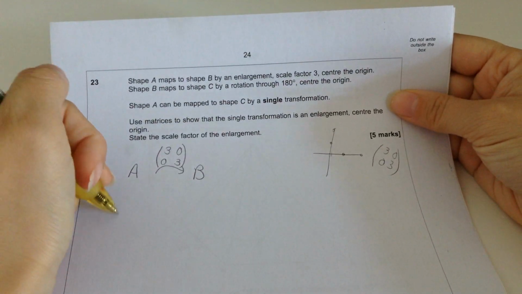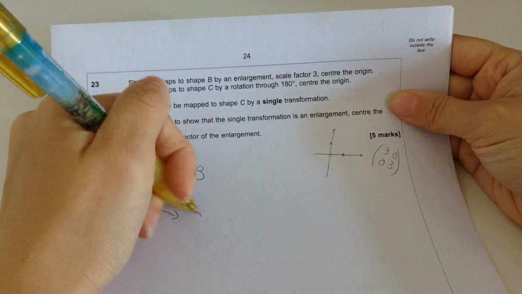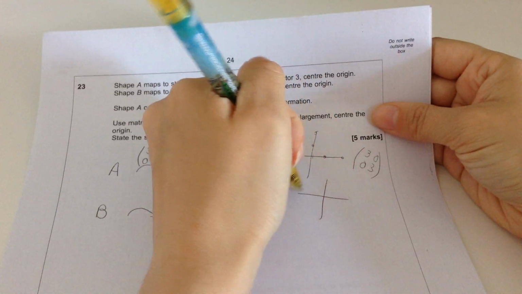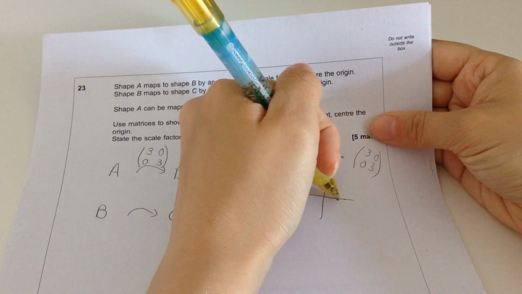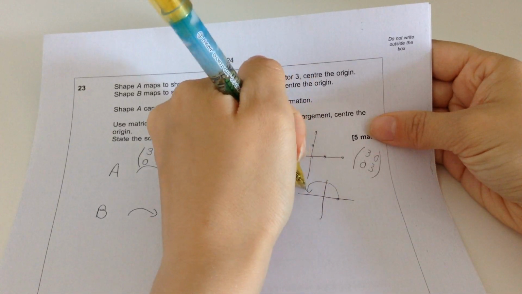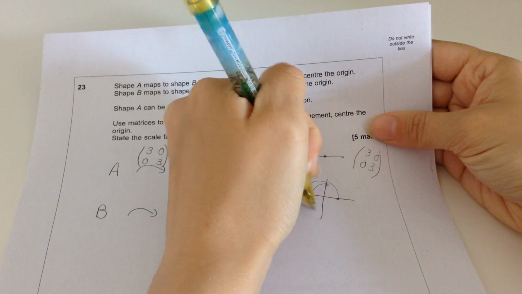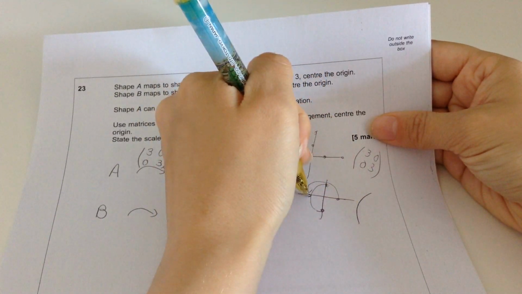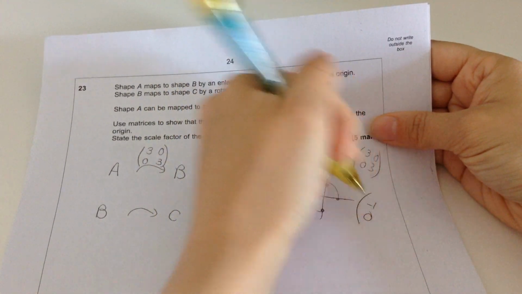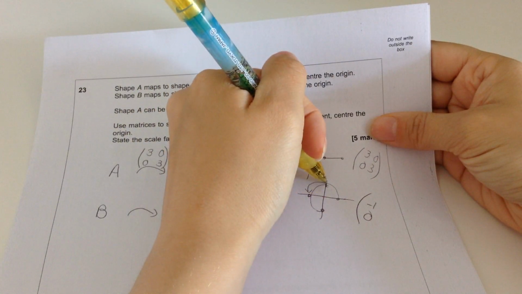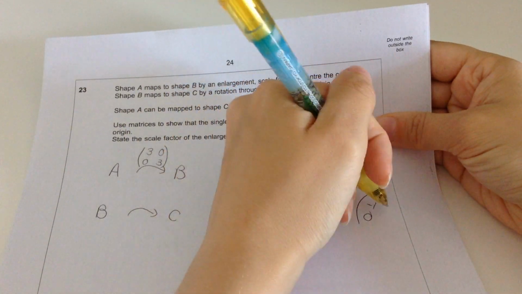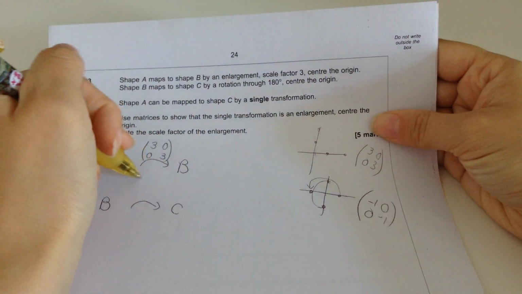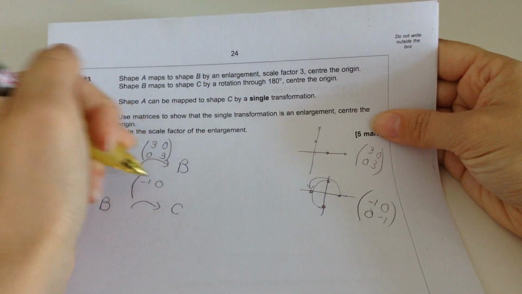Okay, and then B maps to C with a rotation of 180. I never remember what this is, okay. So that would go to there, and that would go to there. So 1, 0 goes to minus 1, 0, and 0, 1 goes to 0, minus 1. Oh yeah, because it's like an enlargement of scale factor minus 1, isn't it? Okay.